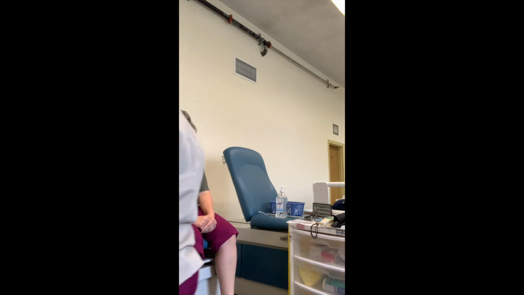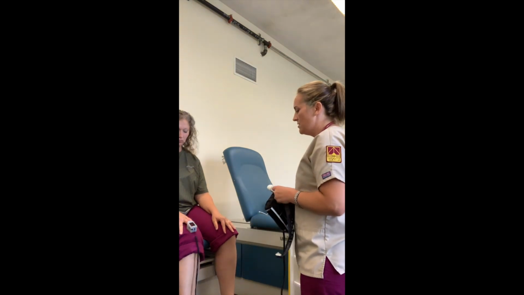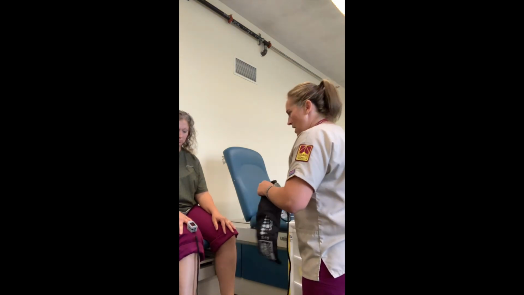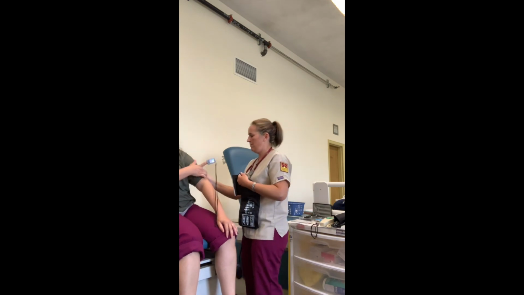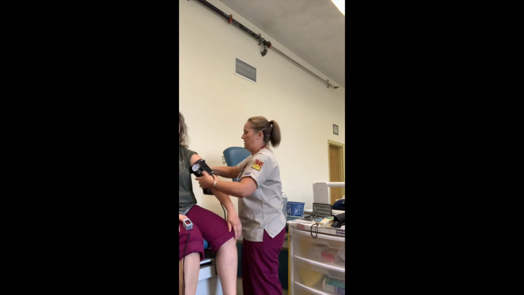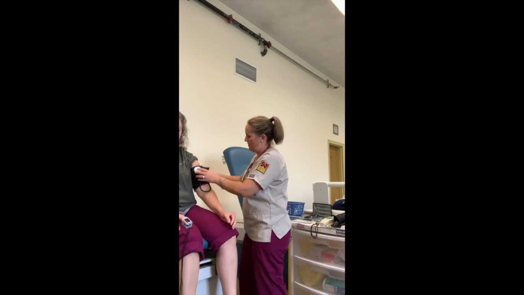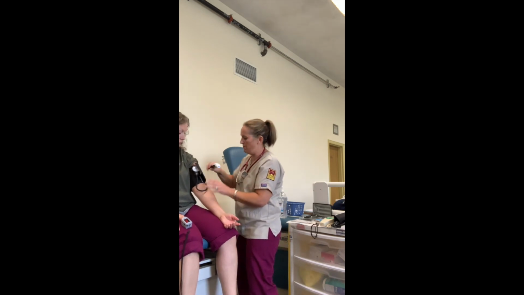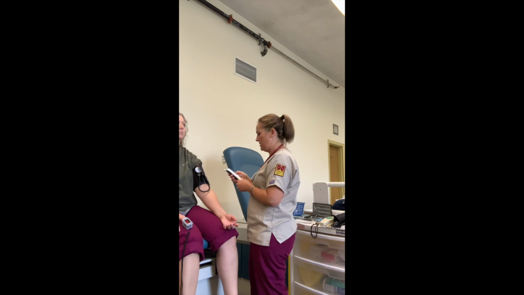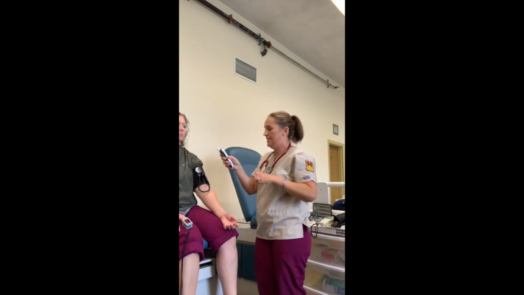All right, so the first thing I'm going to do is place this little gadget on your finger. This is called a pulse oximeter, and it measures the oxygen level in your bloodstream. And then I'm going to set you up here to take your blood pressure. Okay. Yeah, just rest your arm right there. And in the meantime, I'm going to take your temperature. Your temperature is 98.9.